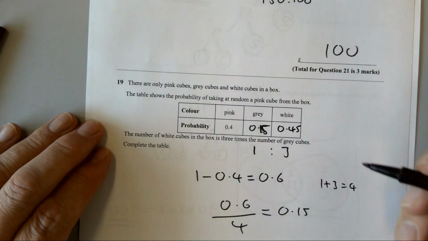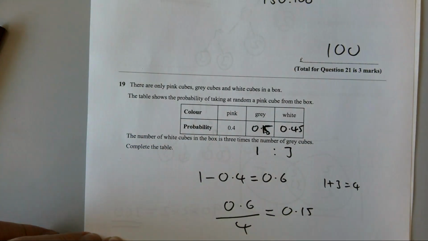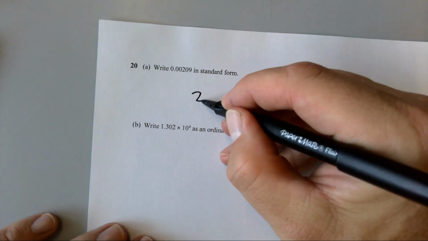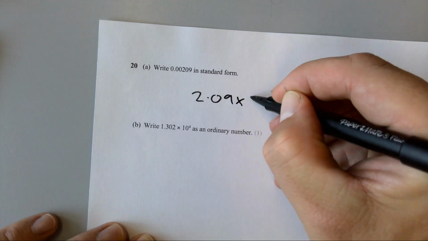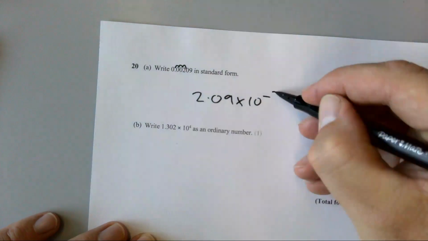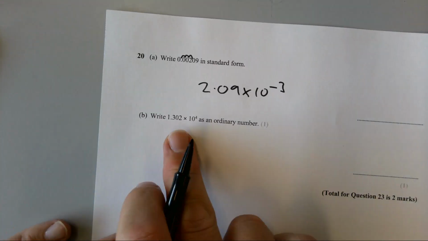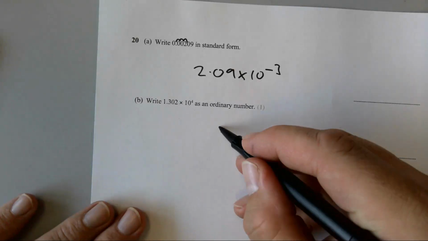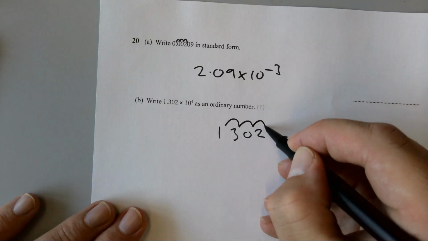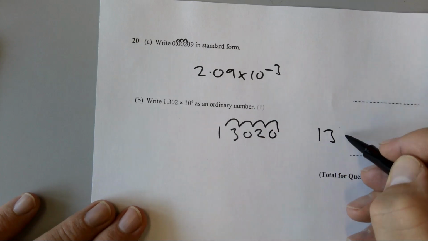And then looking at the final question, writing in standard form, so this value in standard form is going to be 2.09 times by 10 to the negative, and I've moved it 1, 2, 3 place values, so to negative 3. Then look at this one here, it's got to move up 4 place values, so 1, 1, 2, 3, 4, 13,020 is my final answer.